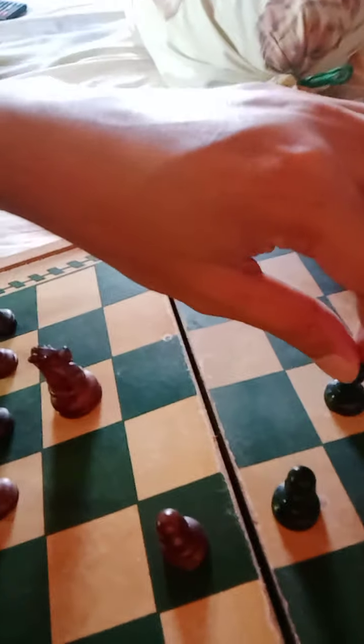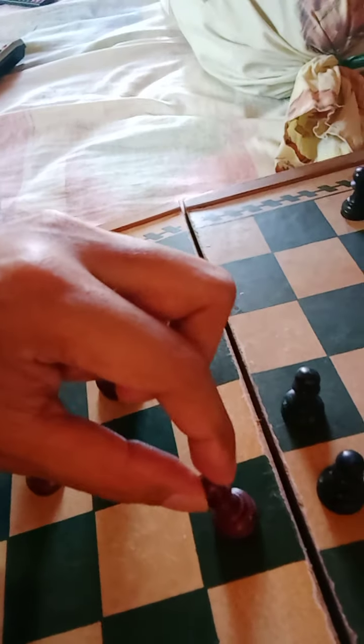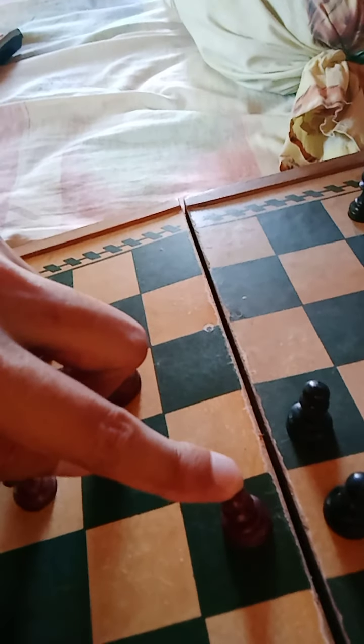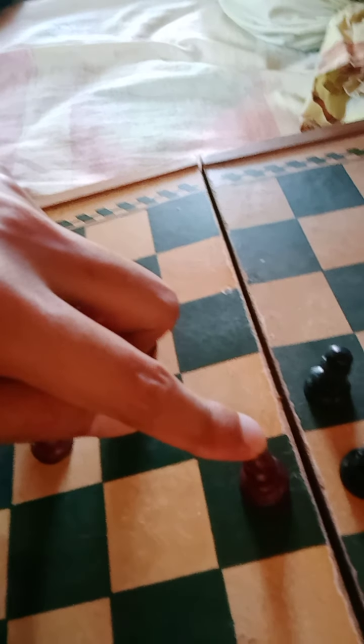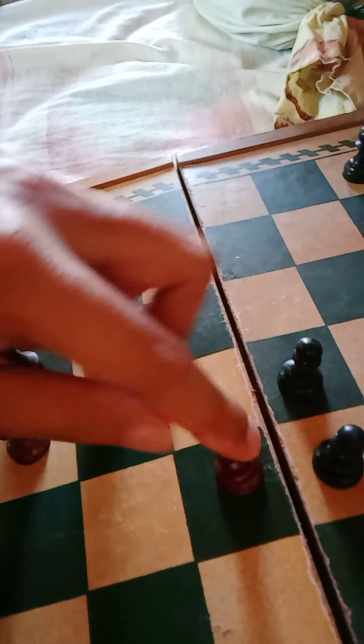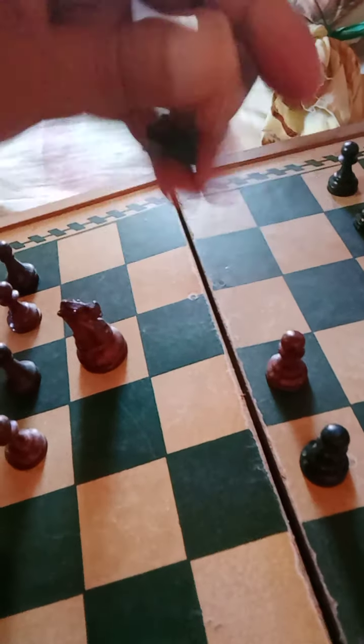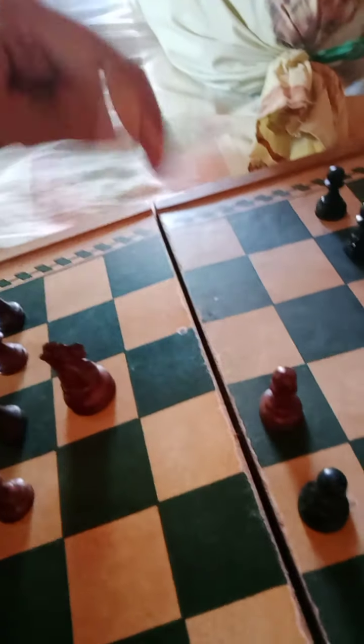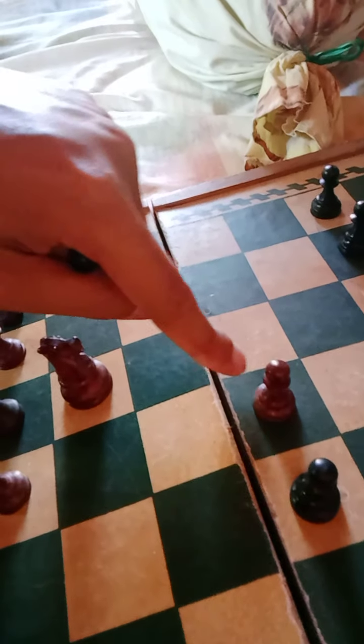Now I'm going to teach you, for example, like this. If this pawn is right here, and this pawn is right here, and you want to take this one, the chess notation will be D4 takes E5. That's how pawn will get here and take this piece. Do you understand?